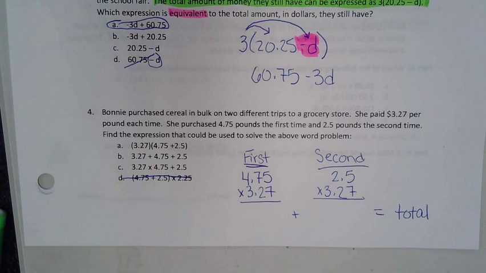The other one that I feel like we can rule out very quickly is the letter B. Why can I rule out the letter B as well? Because it's adding all of them. Yeah, we're just adding everything up. Don't we have to multiply in there somewhere? Okay.